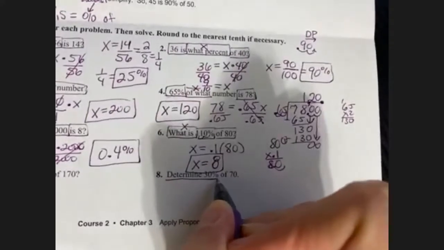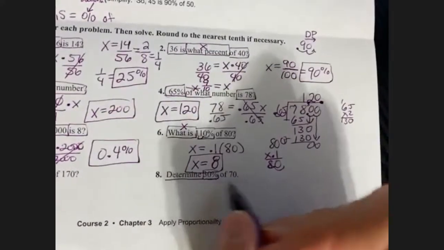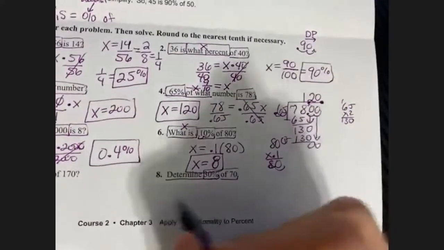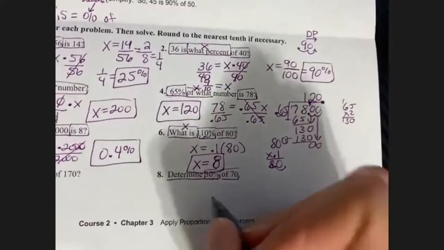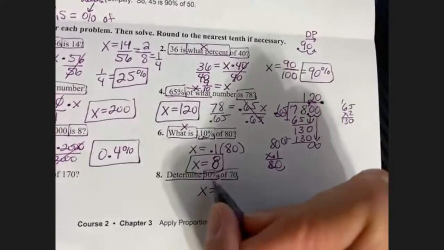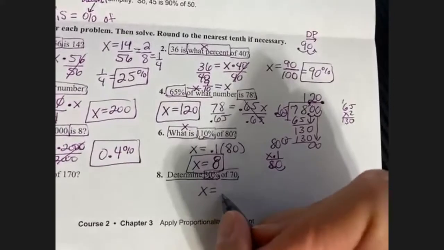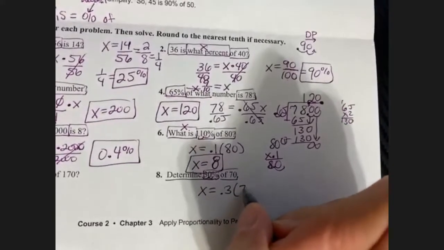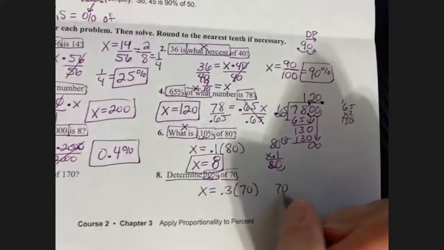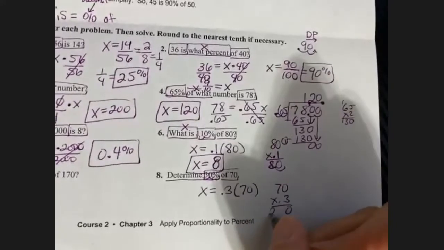Last one on here, determine 30%. That's my percentage of 70. And nowhere in here does it say the is, but that's what I'm looking for. So again, move the decimal 2 places to the left. It'd be 3/10 of 70. And I'm multiplying 70 times 3/10.